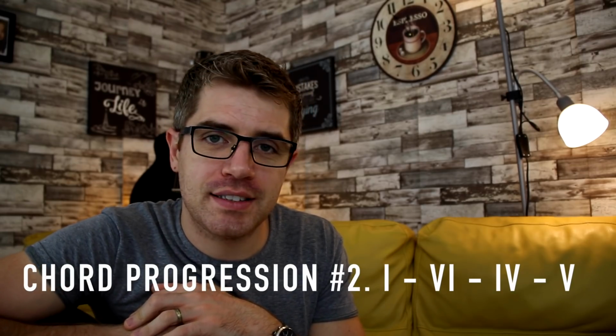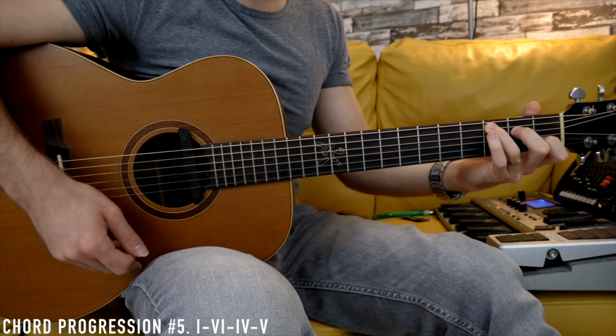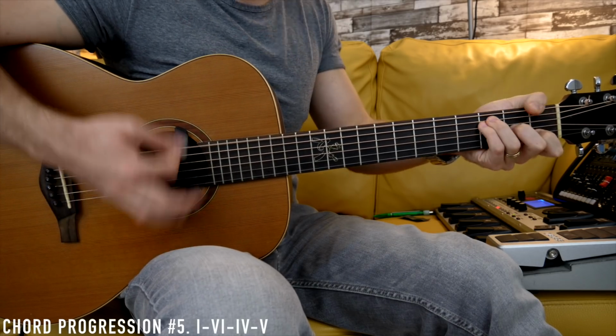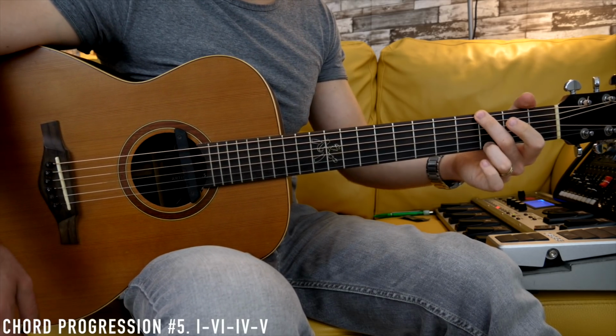Now, next chord progression, the 1, 6, 4, 5. This is probably the most common chord progression that we play all the time. If we are in C major, you will have C major, A minor, F major, and G major. It's pretty simple, and we kind of use this all the time. Now with this chord progression, we can really create a lot of musical ideas that are repeated throughout the chords.